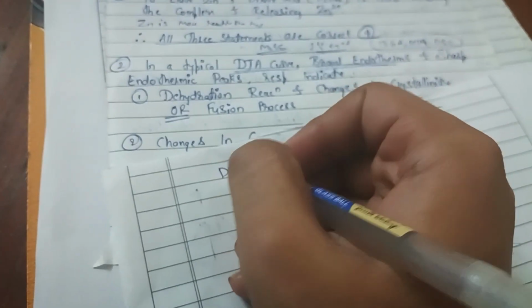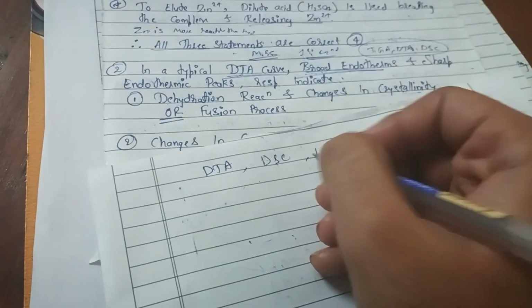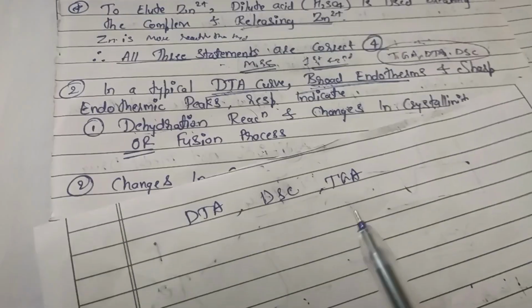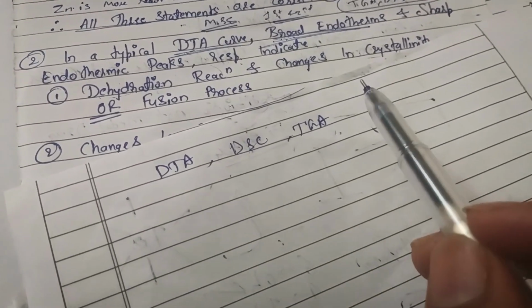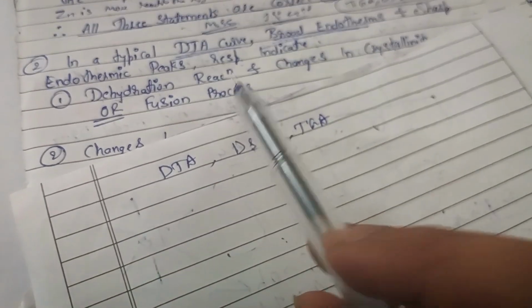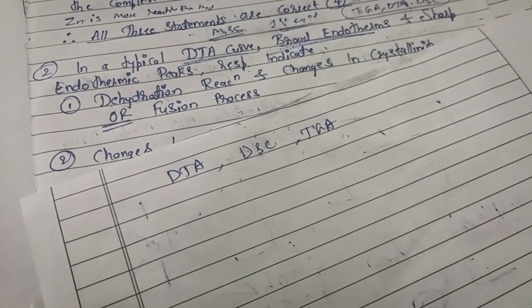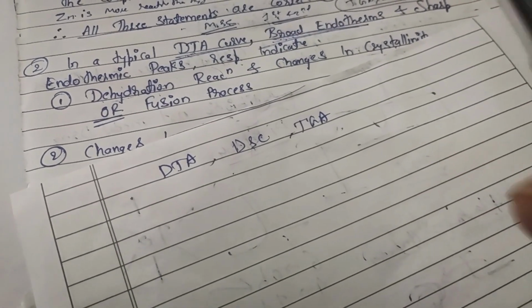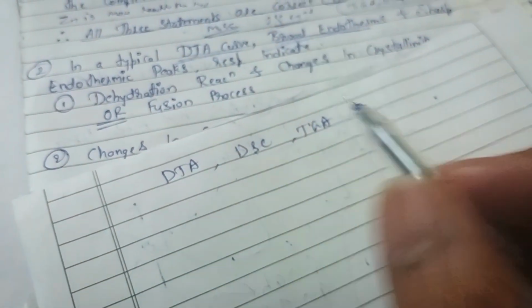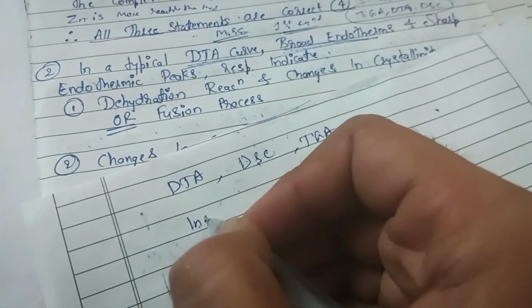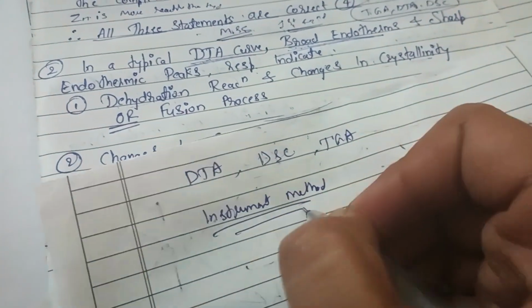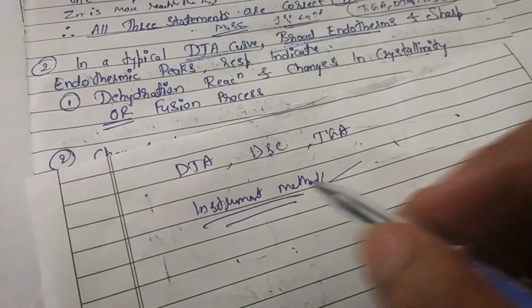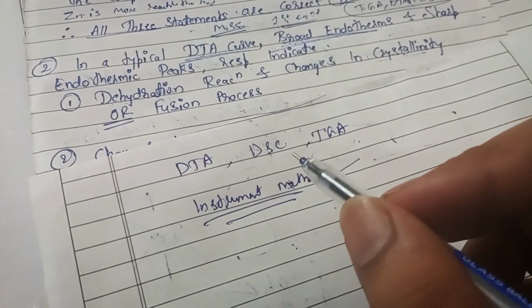So first, know what DTA, DSC and TGA are. These three are instrumental methods, and they arise in 4th sem. If you are a junior, in first sem or second sem, just approaching your first attempt for KSET, you can neglect these concepts. But if you are interested, you can analyze the instrumental methods, which are easy and most marks carrying. Here also you can expect the question.